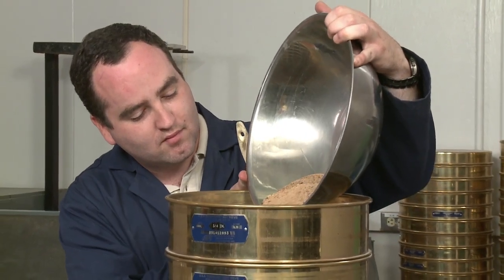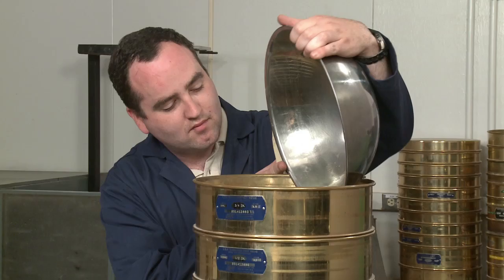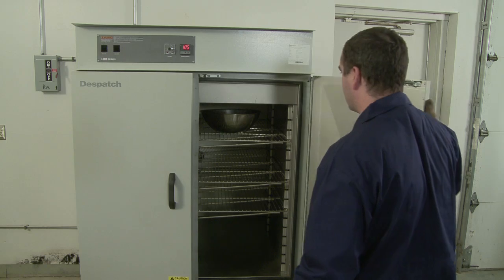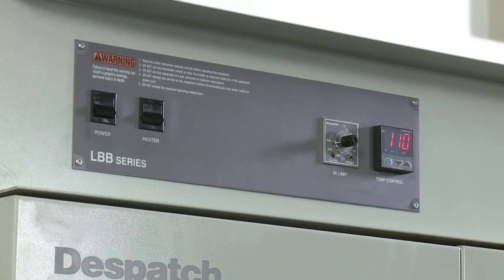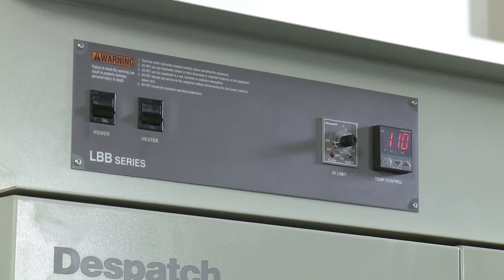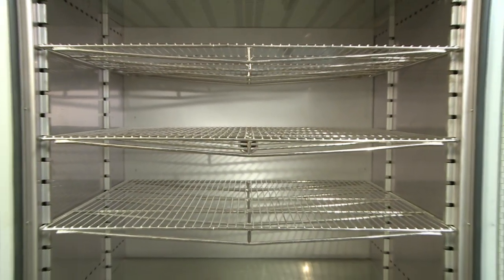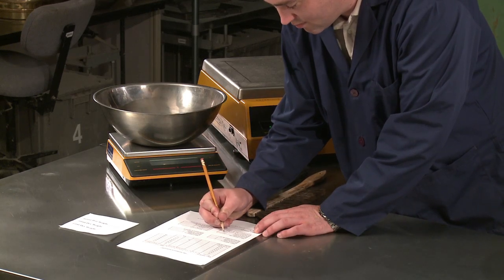First, we'll demonstrate the procedure on a sample of fine aggregate using 12-inch round sieves. If the sample has not been washed and dried according to T11, dry the sample to a constant mass at 110 plus or minus 5 degrees Celsius. That's 230 plus or minus 9 degrees Fahrenheit, and record the weight to the nearest 0.1% of the original dry sample mass.